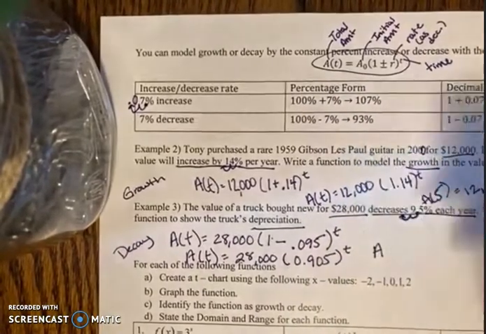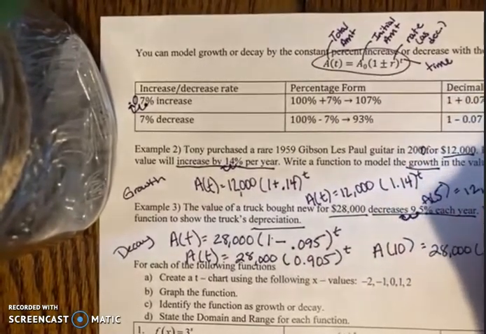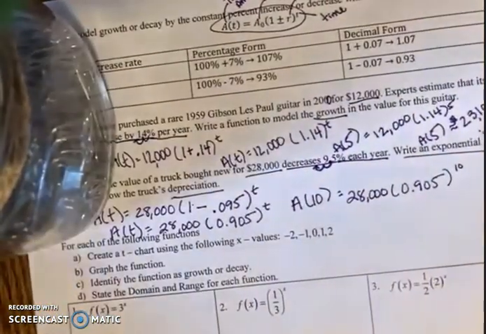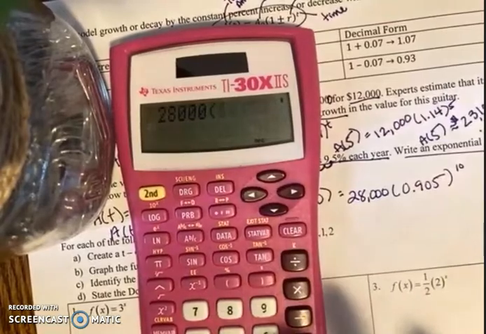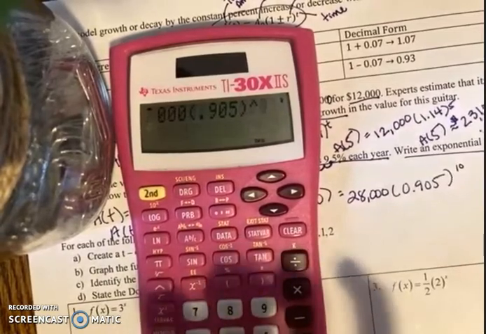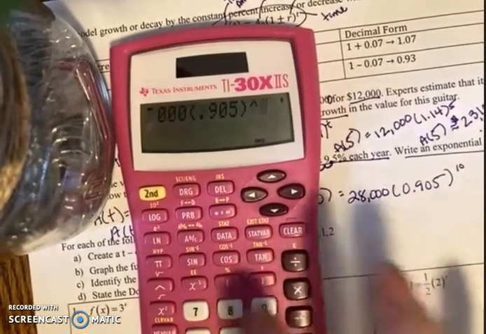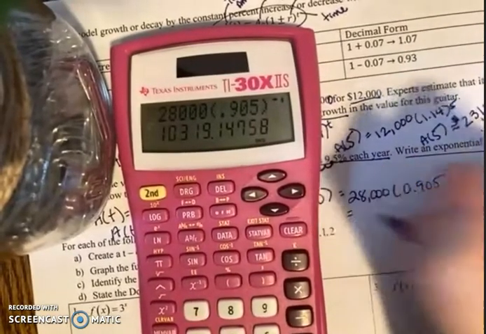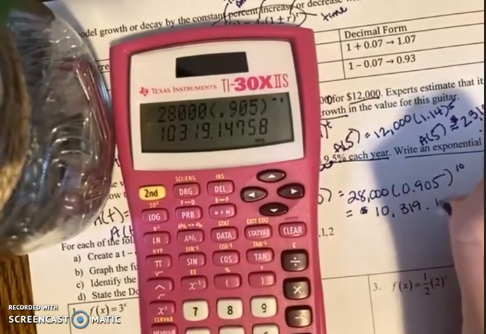So if he wanted, after 10 years, we would plug in 10 for t. So that would be 28,000 times 0.905 to the 10th power. So when you're plugging it in your calculator, I have 28,000 times 0.905. To raise it to the power, I just hit this little caret button right here. So caret. If the power were negative, you'd want to put the power in parentheses, but because it's positive, I don't have to. You can if you want to. Parentheses 10. So that means in 10 years, when he goes to resell it, it will only be worth $10,319 and about 15 cents.